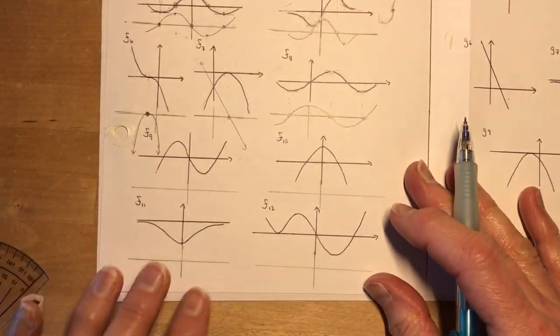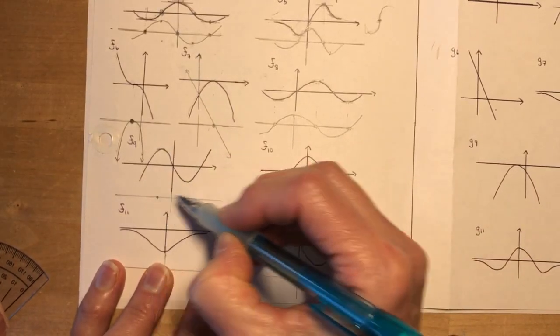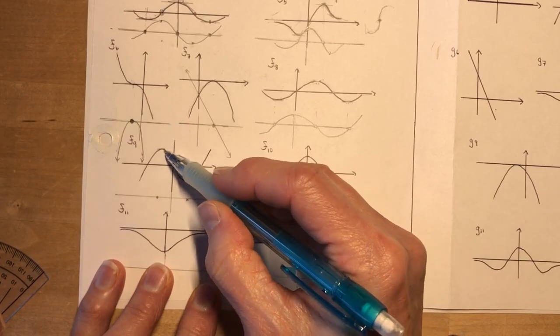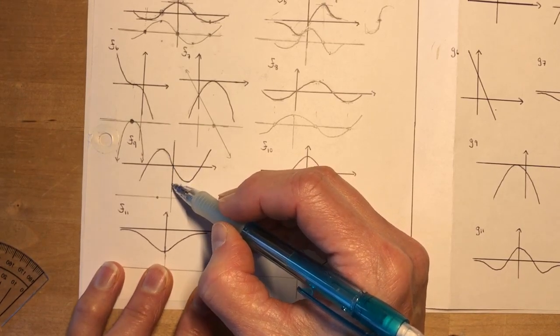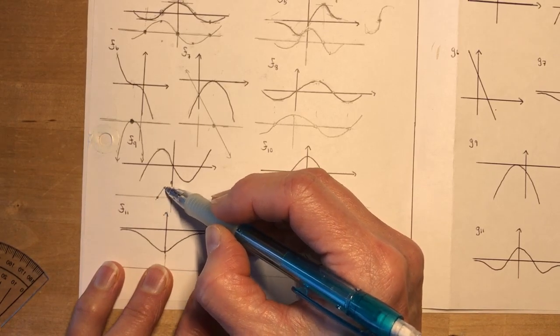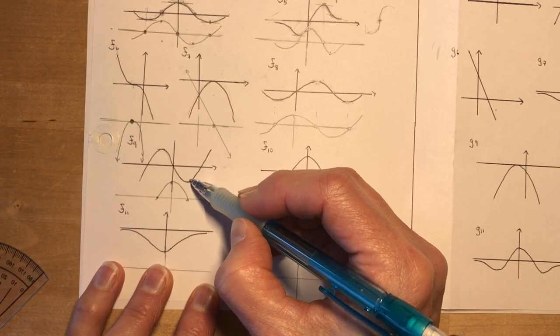Okay, I think you're getting the idea, right? Find the 0 slopes. I sketch them on. Where is there a change in direction for this one? That would be right about here. That's going to be my highest point. So I have to go up to it and back down. And here the slopes are all positive.